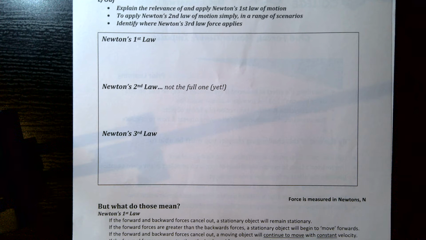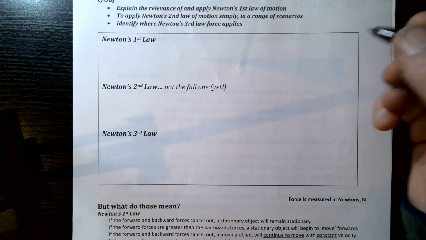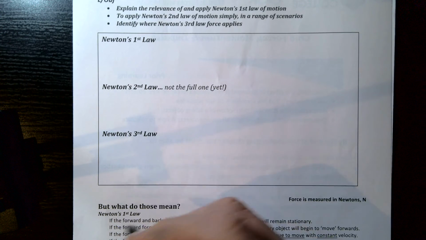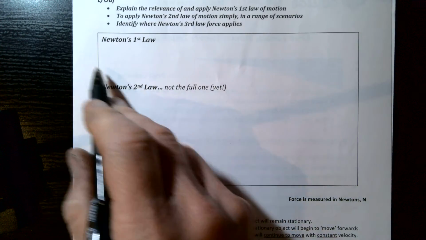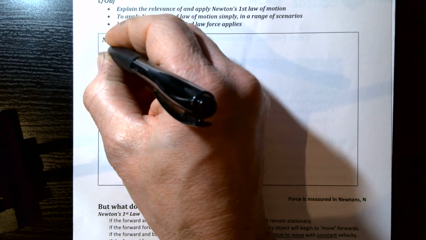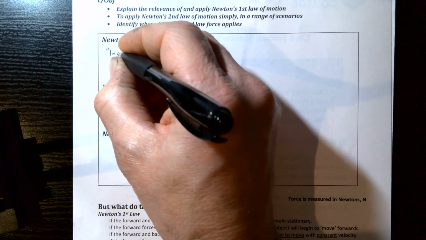So let's work it backwards. We have on the PowerPoint the proper, full definitions. I'm going to paraphrase them and think about them in a slightly different way. In the first one, what we're going to look at is objects in general, and we'll use that language that you got from GCSE, which is an inertial mass.